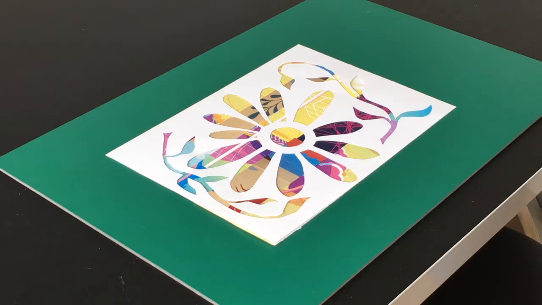For a balanced and interesting composition within your artwork, attention must be paid to the relationship between positive and negative space. In this lesson, you will make cut paper art using a stencil of your own design. The stencil design will sit on top of a colored background, revealing the colors underneath.